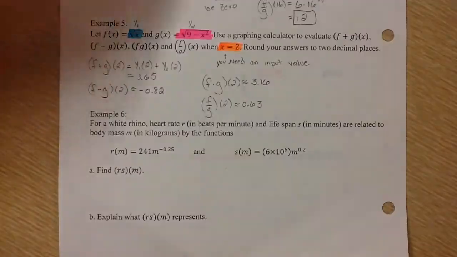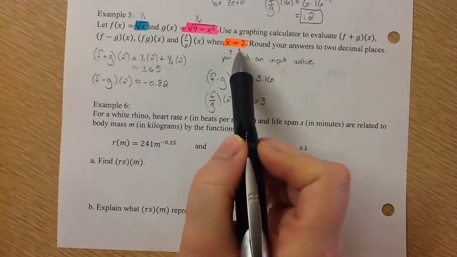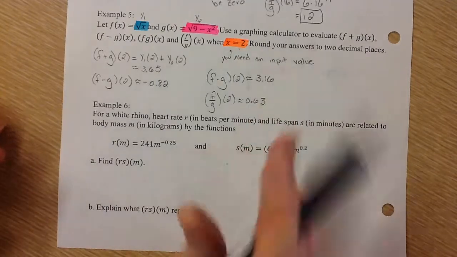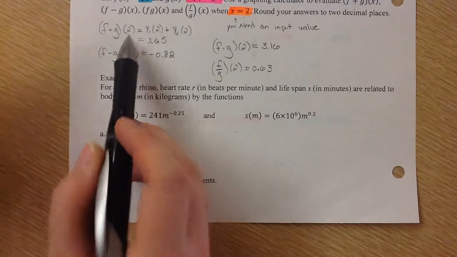All right, so there you can see your calculator can help you find these, but again, you need an individual input value to use your calculator in that way. It won't work if you're just trying to find f plus g of x. You need a number.